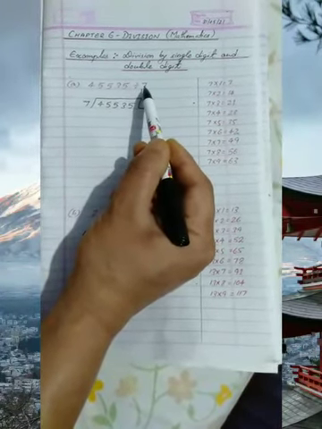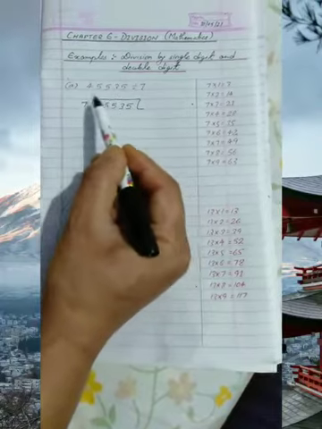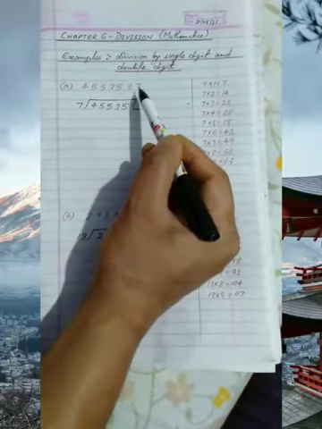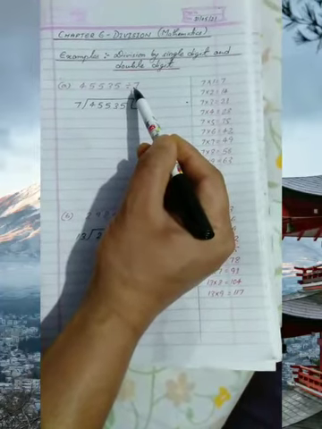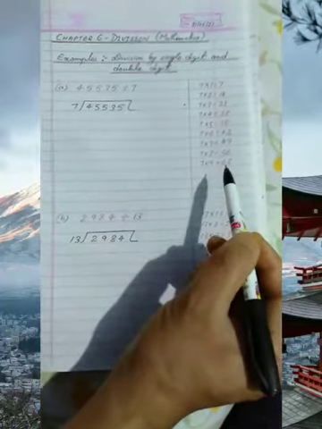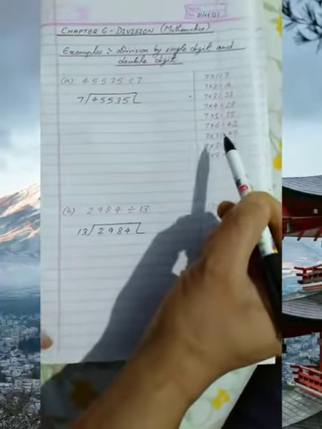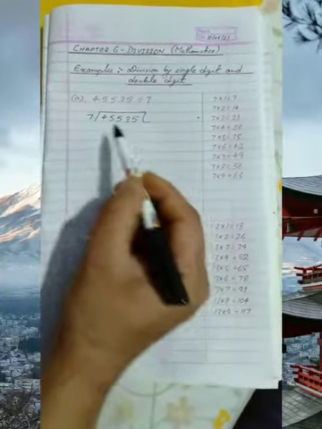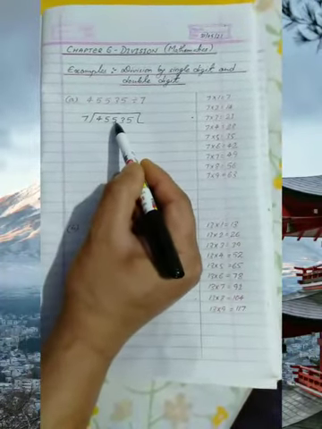45,535 divided by 7. So before doing this problem, we must remember the table of 7. If you don't remember, then you have to write the table on the rough side and then you can do your problem. So let's do the problem. So here we have 45,535.